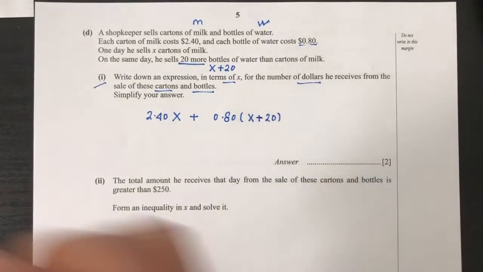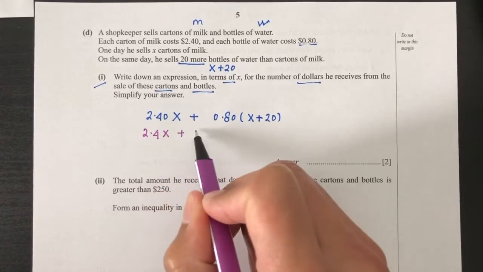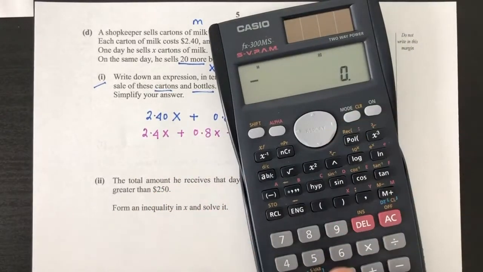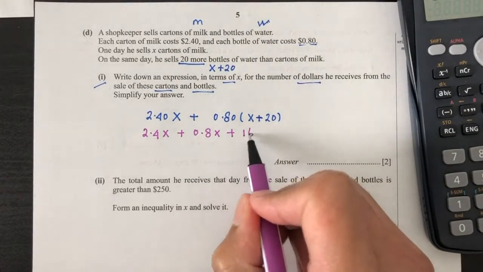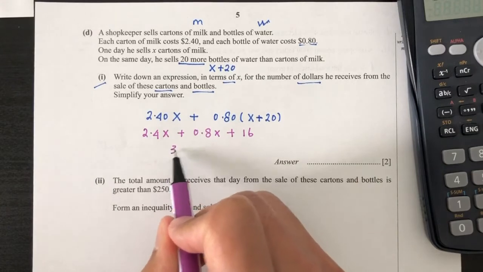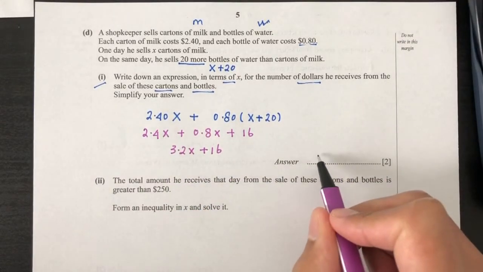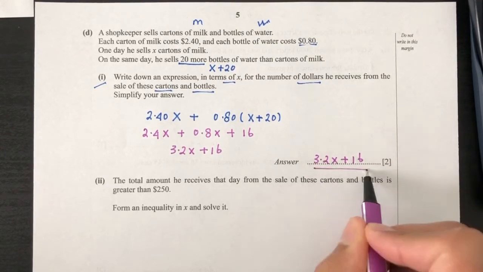Now you can expand if you want to. You will have 2.4x plus 0.8x plus, what is 0.8 times 20? That will be 16. So simplify, that will become 3.2x plus 16. So this will be your answer for part 1, an expression in terms of x.